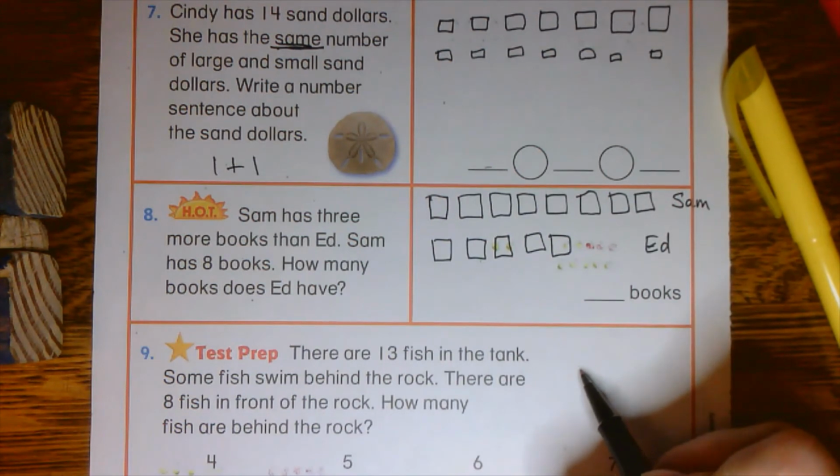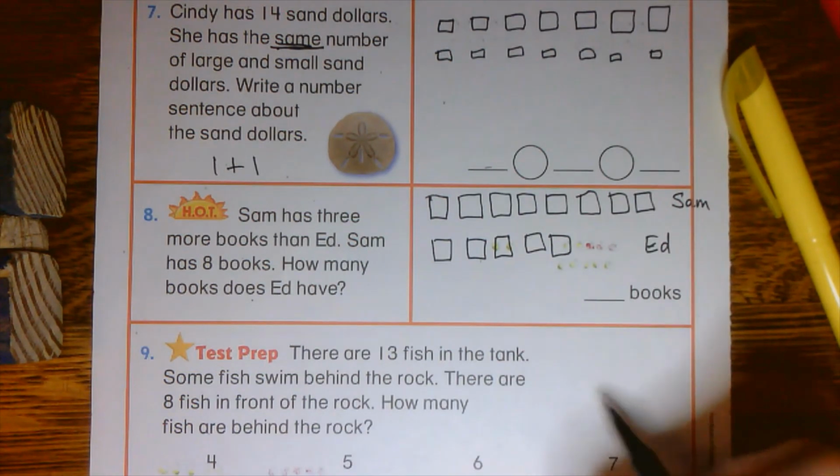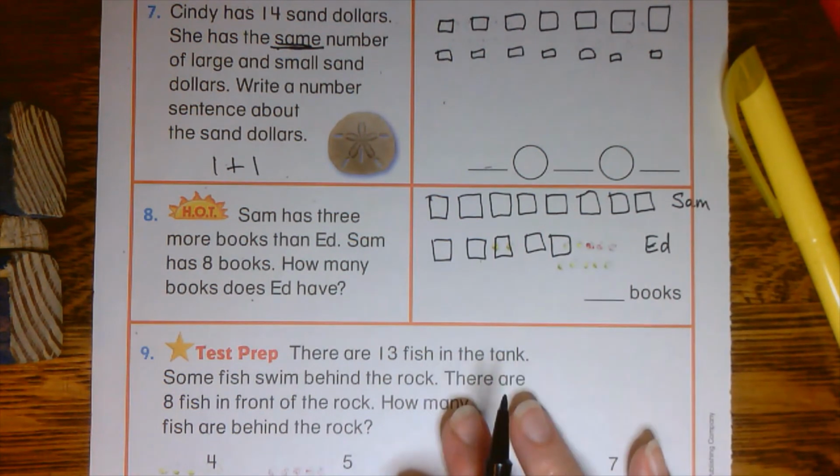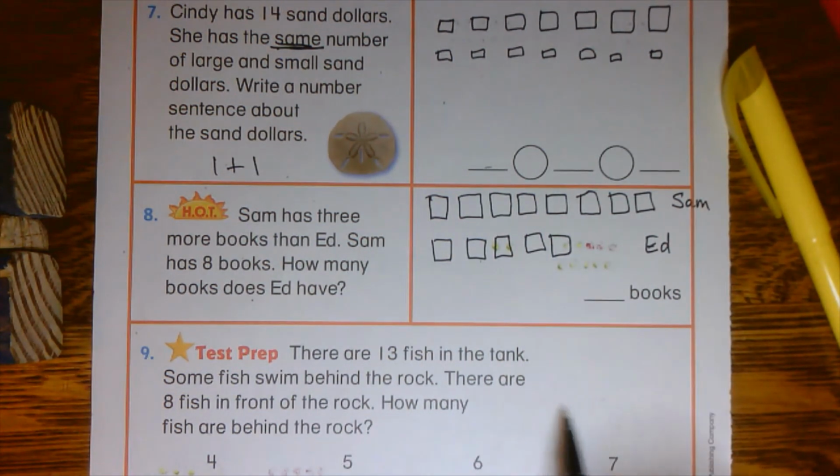13 fish in the tank. Some go behind a rock. 8 fish in front of the rock. How many fish are behind the rock? I am going to leave that completely up to you guys, the picture you're going to draw, and then going ahead and coloring in the circle you need.